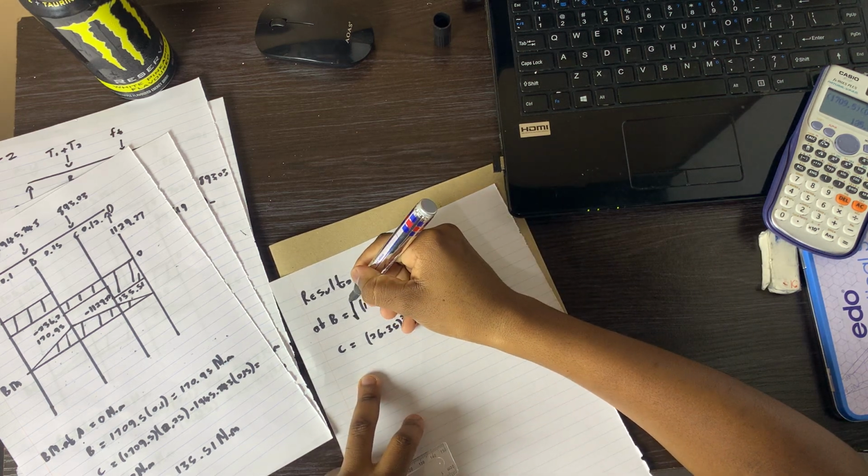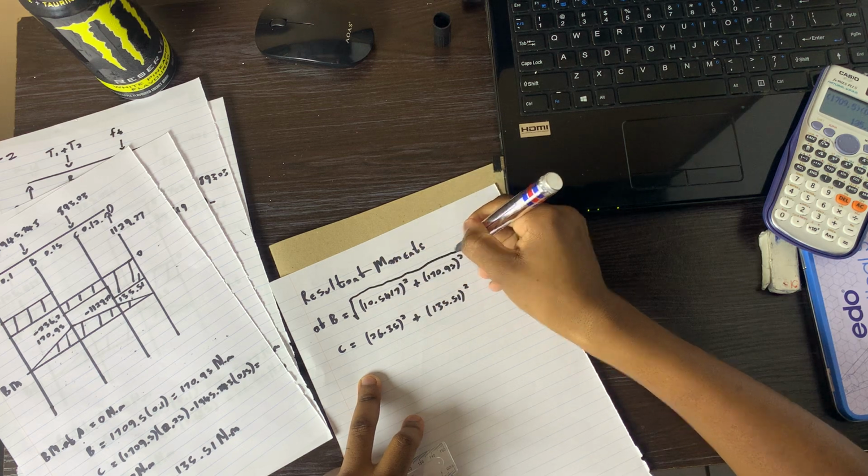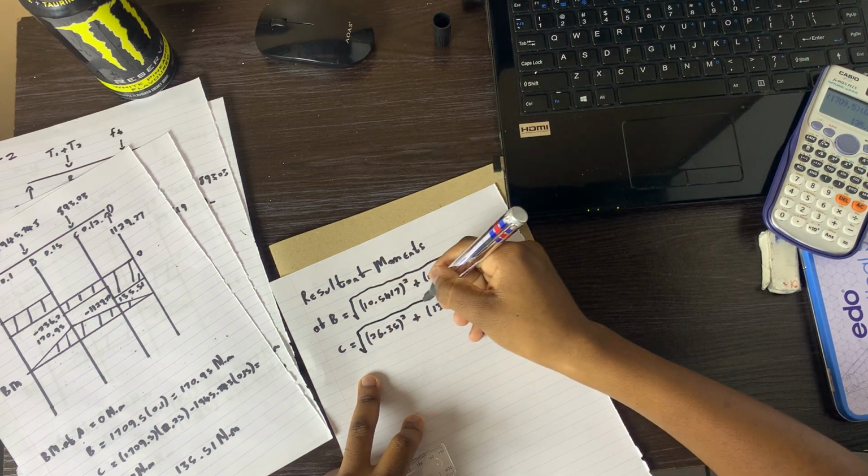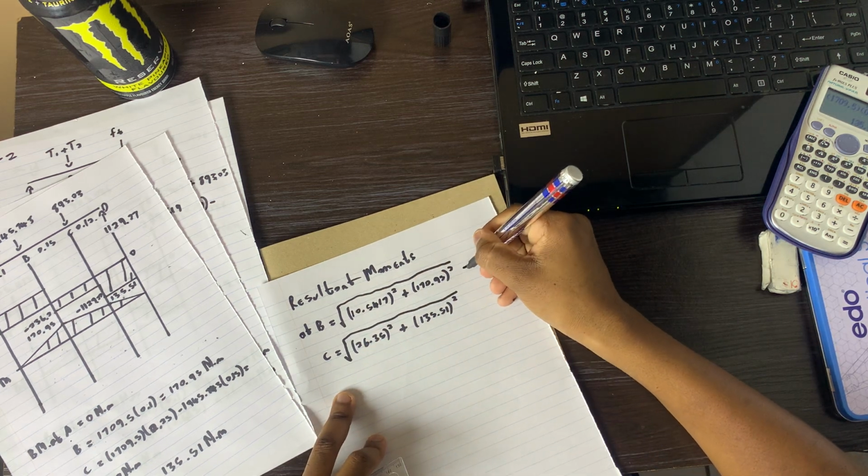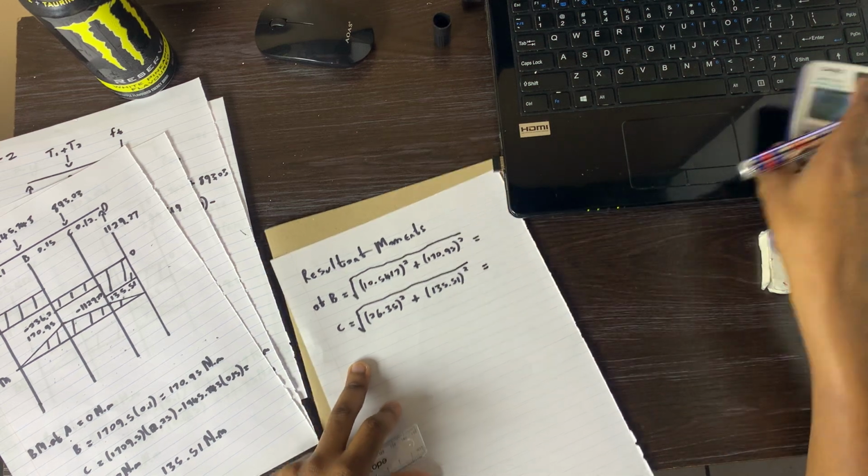And then here comes Mr. Square Root, protects them all, right? The protector.